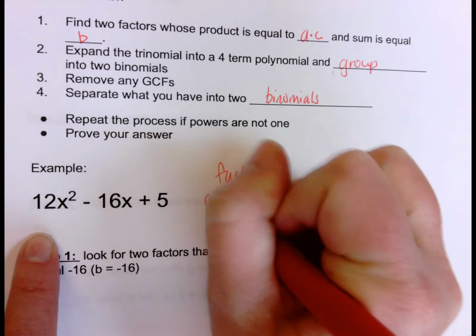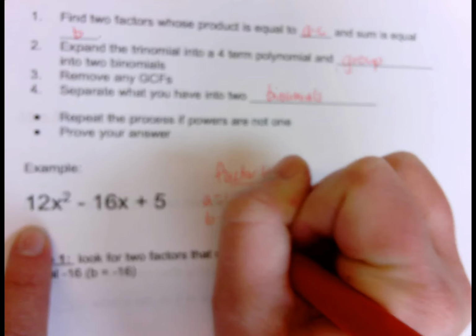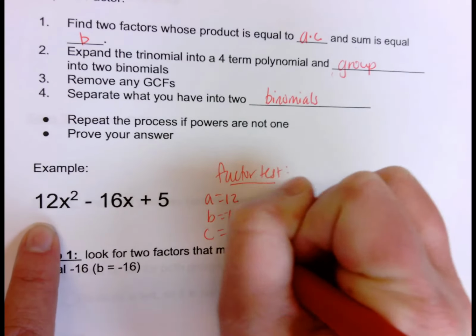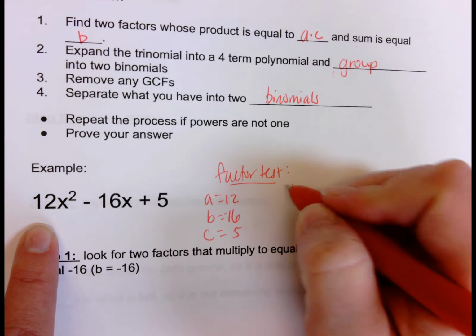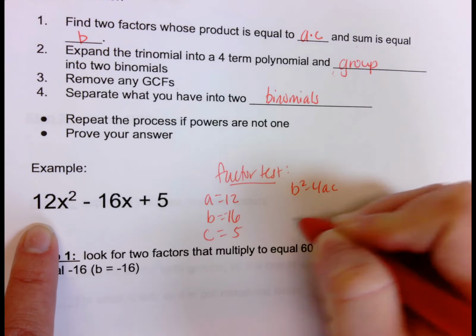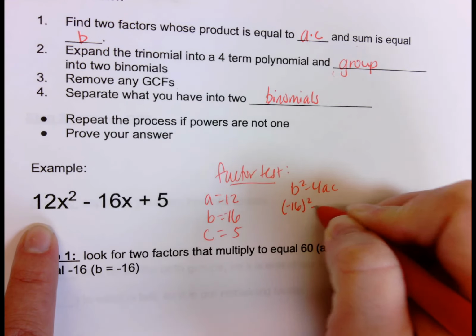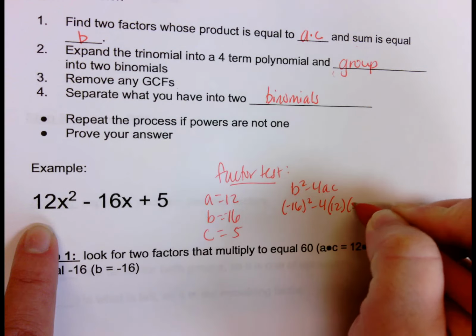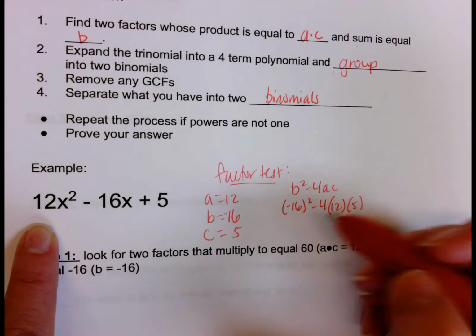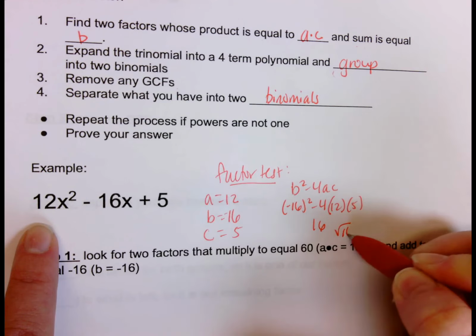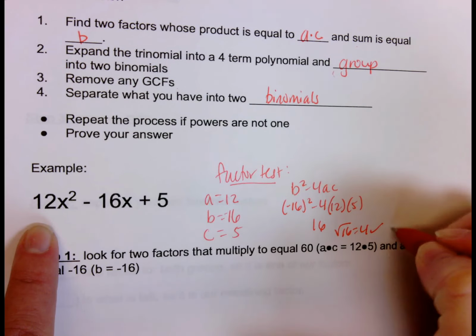Okay, so A here is 12, B here is negative 16, and C here is 5. So we're going to plug that into our formula. So b squared minus 4ac. So b squared is negative 16 squared minus 4 times 12 times 5. So I'm going to plug that into my calculator, just like we did in the last video. And I get 16. And the square root of 16 is 4. So this can be factored. Okay? So that's what we're going to work with.